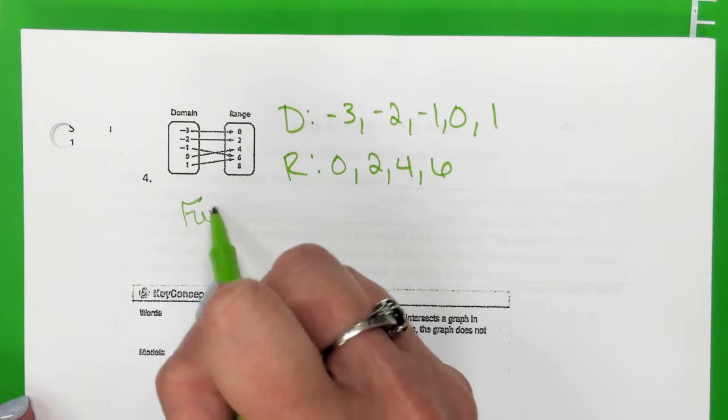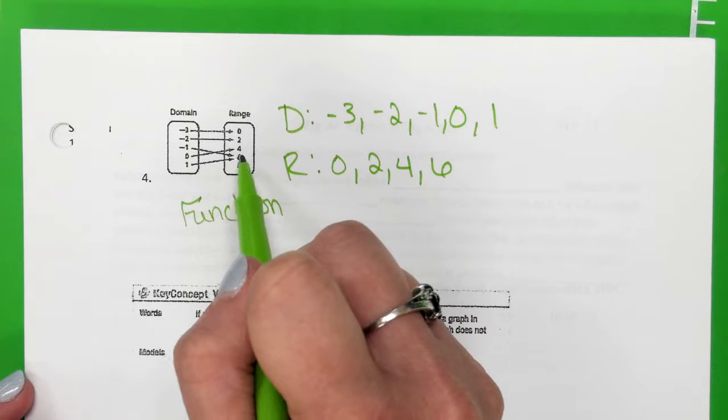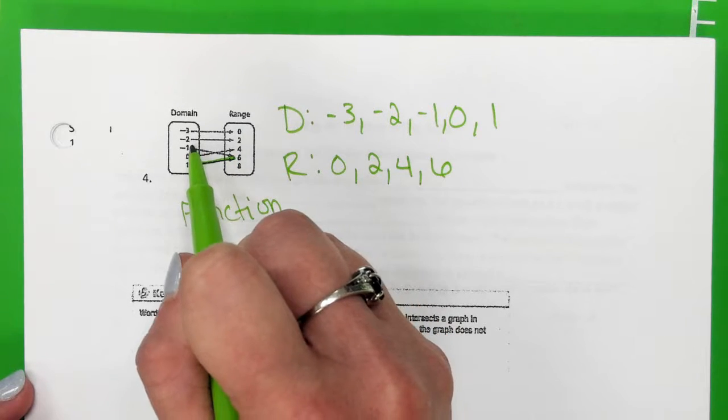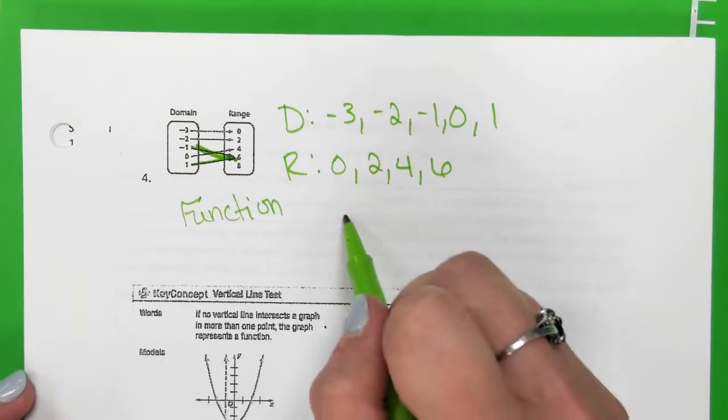All right, function or not a function? It would be a function. And this is not one-to-one because the 6 goes to the 1 and to the negative 1. That's 2 of them. So you have onto.